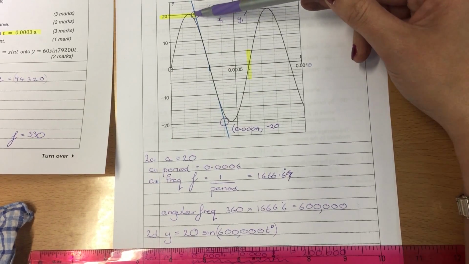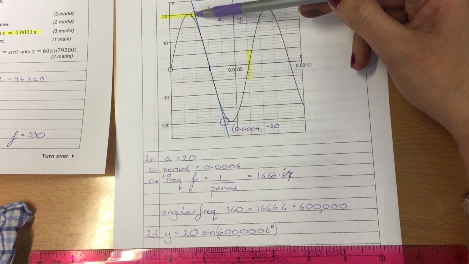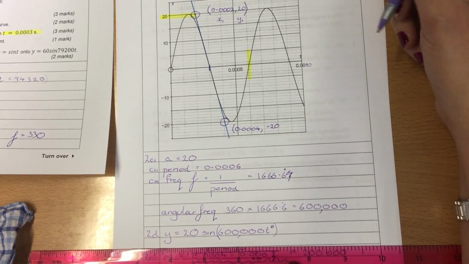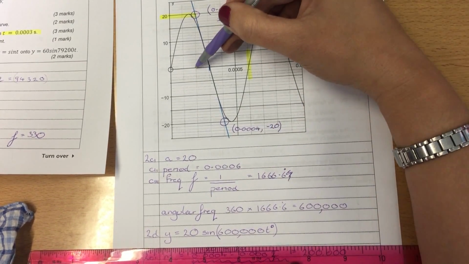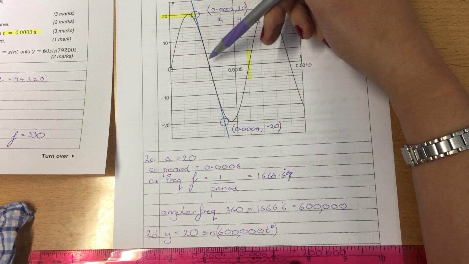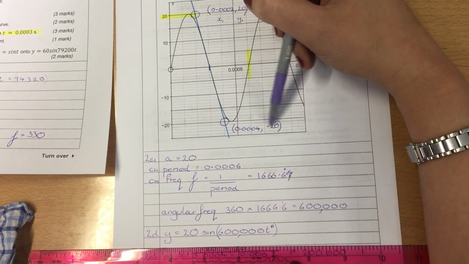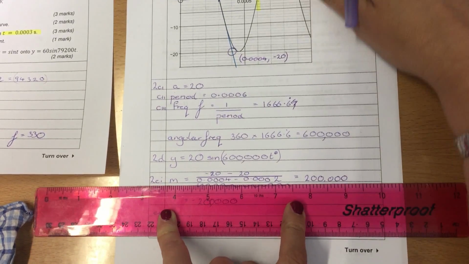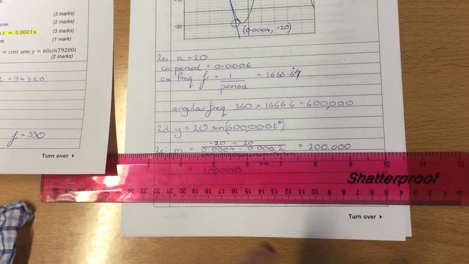It looks like it goes through these 2 points and they're fairly far apart, so we've got slightly more margin for error. So our first point is at 0.0002 and 20, and secondly at 0.0004 and minus 20. So if we put that into the equation for the gradient, then we get about 200,000.